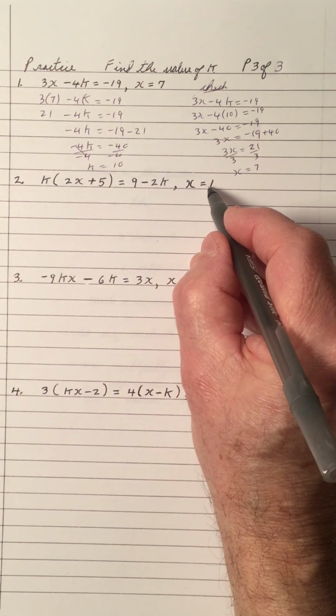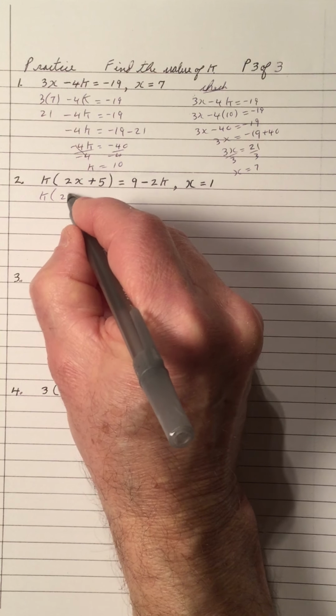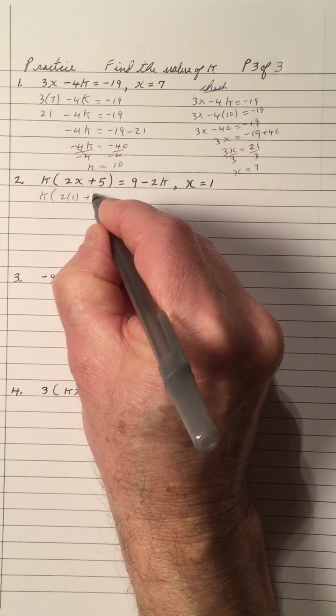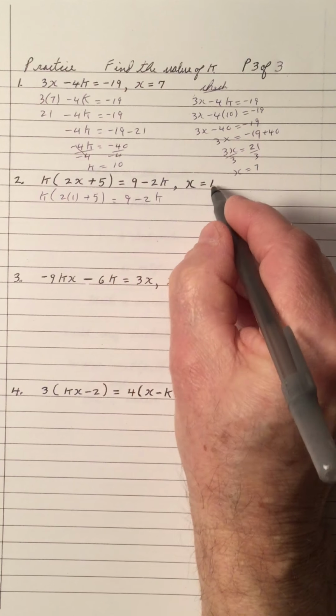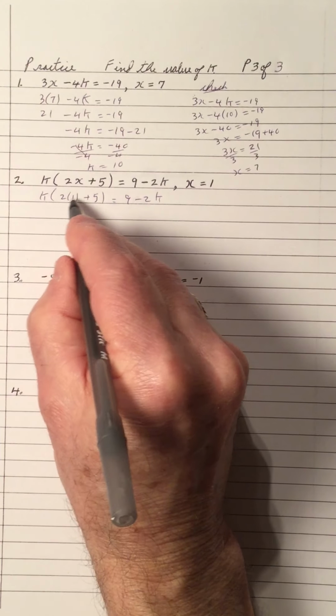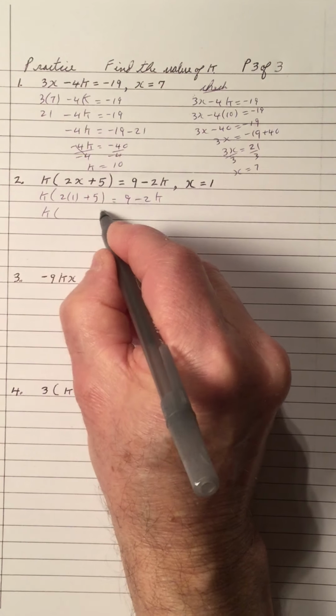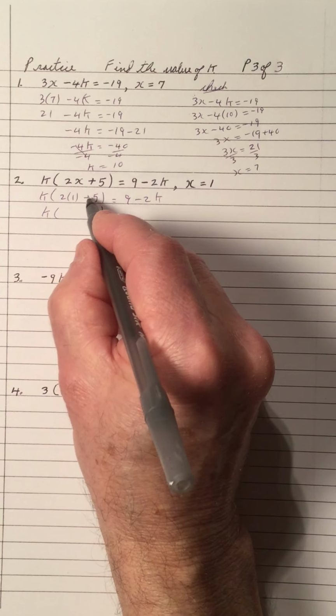Number 2, when x is 1, so we put 1 in the place of x. So 2x is 2 times 1. Notice I'm just subbing in. X is 1, so I can't put 1 there because that's a k. I put a 1 in here. So I have to do PEMDAS. I have to work the inside. So that's 2 times 1 is 2 plus 5 is 7.